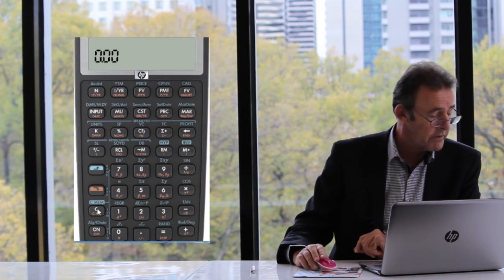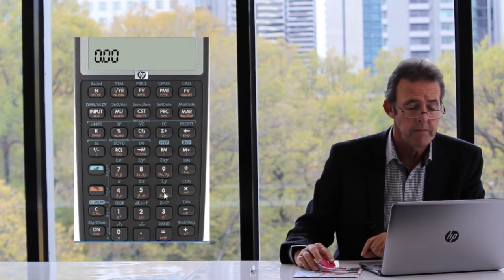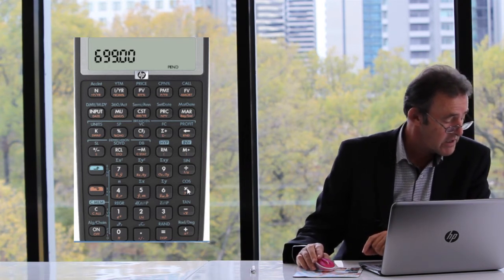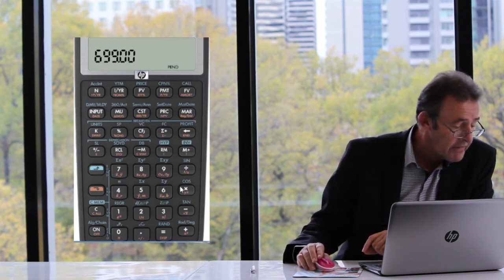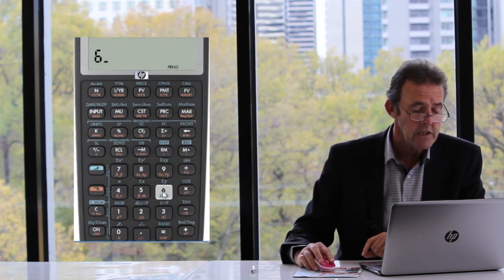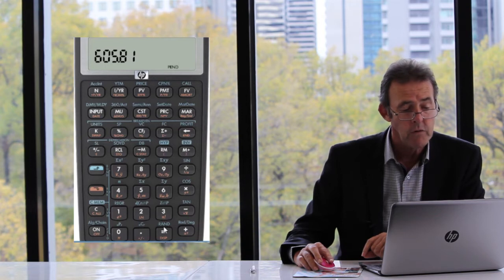Next amount we have to work out is our saved amount. So what will that be? Well, the half minimum monthly payment is $699. So 699 multiplied by, now remember the new payment that we worked out, that was in step 3 of our last calculation, and that worked out to be 605.81 payments. So we multiply it by 605.81, and that equals 423,461.19.